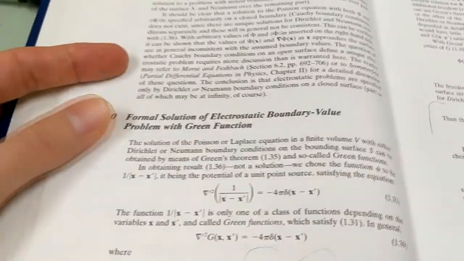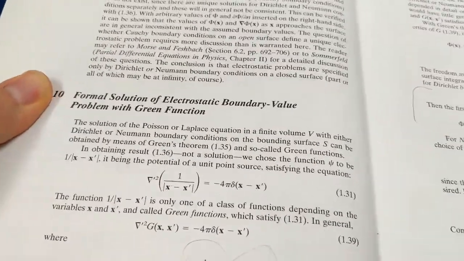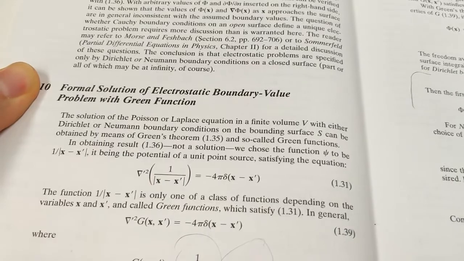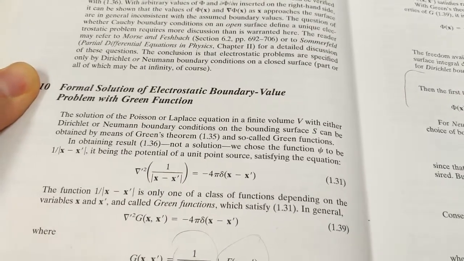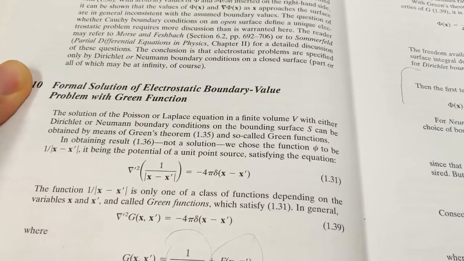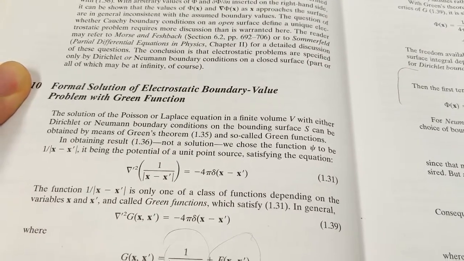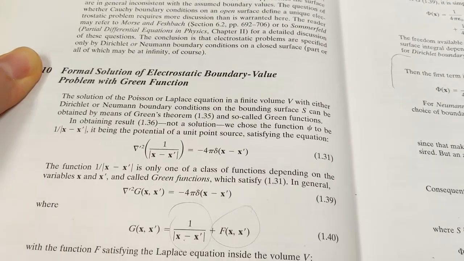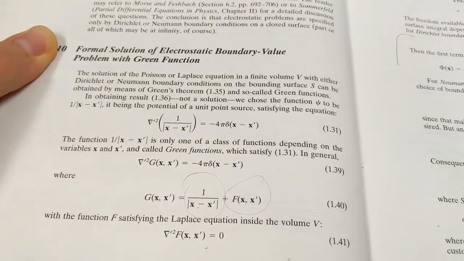Okay, cool. So the solution of the Poisson or Laplace equation in a finite volume V with either Dirichlet or Neumann boundary conditions on the bounding surface S can be attained by means of Green's theorem and so-called Green functions. Okay, yeah, no, this sounds great. We're going to do this. Let's go.